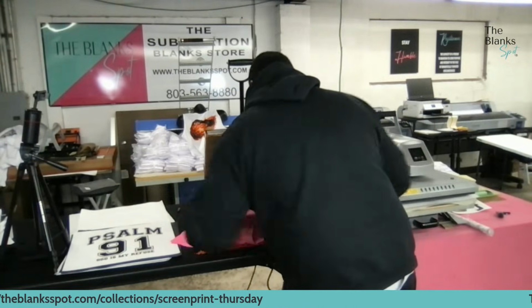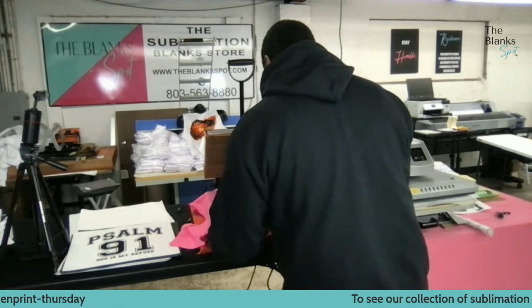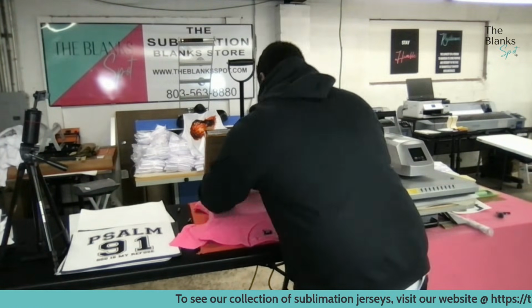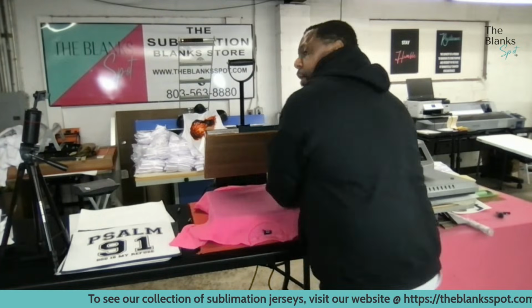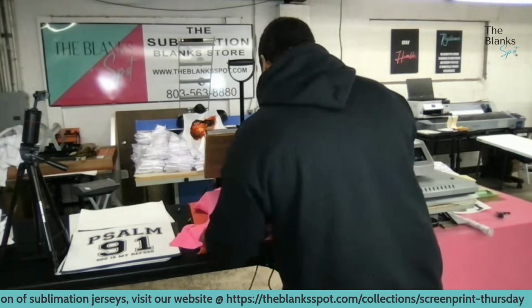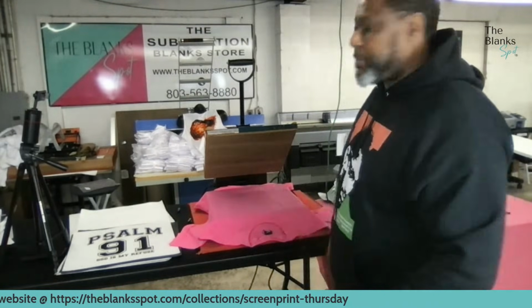Now what I'm going to do is I'm going to line this up and make it as even as I can. I have my shirt turned upside down. That's how I like to press them. That is the way they put them on the screen print arms, I guess, right? But I've noticed that I burn myself less when I turn it upside down.